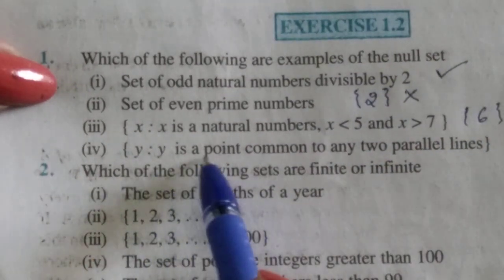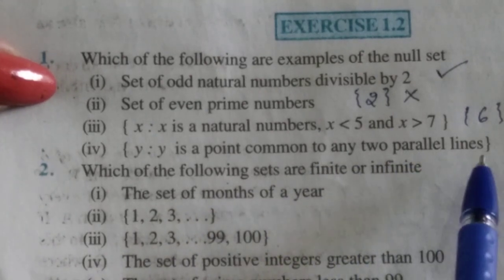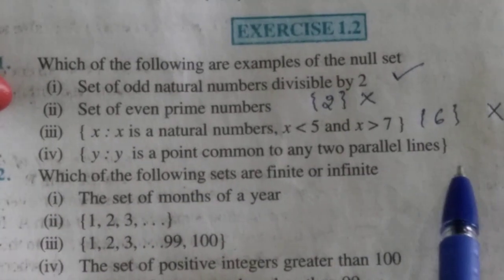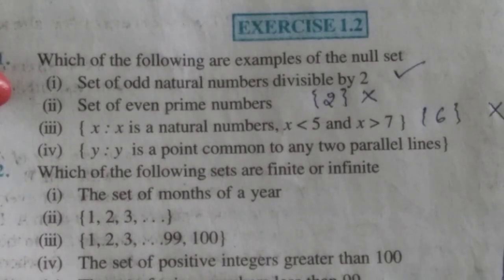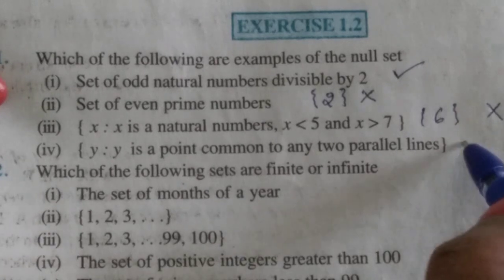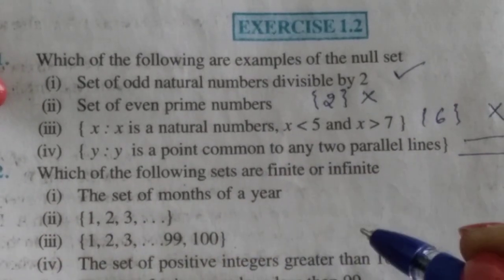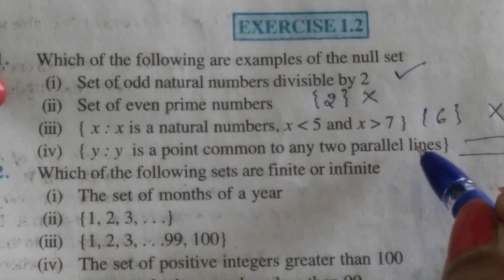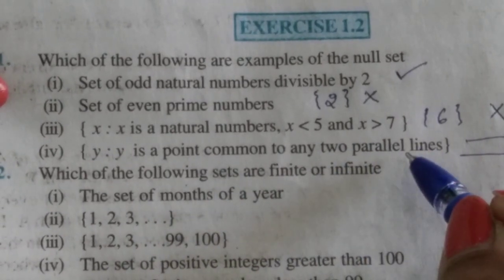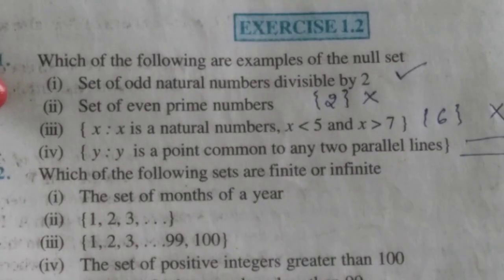Y is such that y is a point common to any two parallel lines. So we all know that if lines are parallel, then they will not intersect at any point. That means they will not have any common point. So at that time in this set we don't have any point here. So yes, this is also a null set.